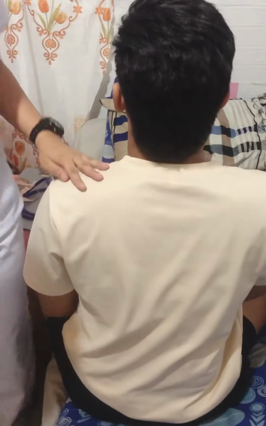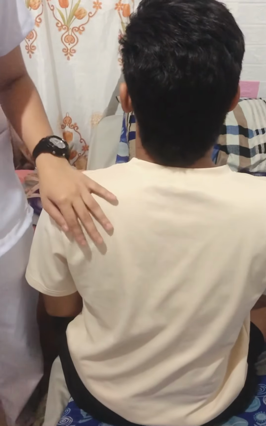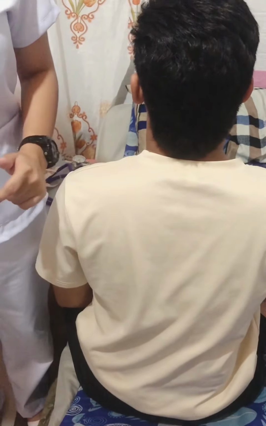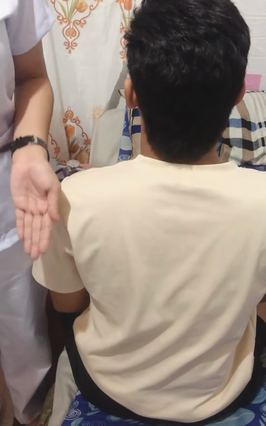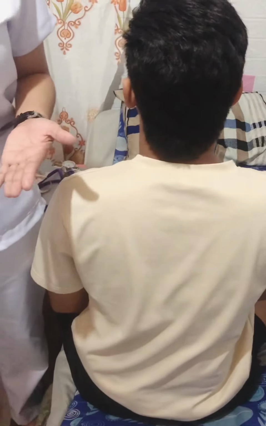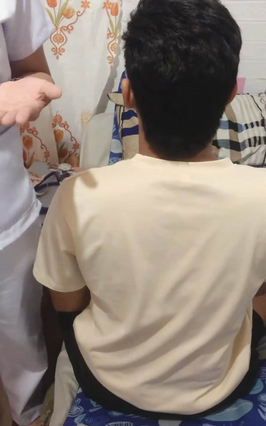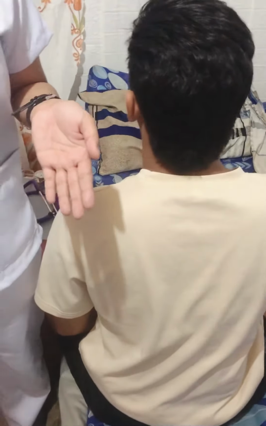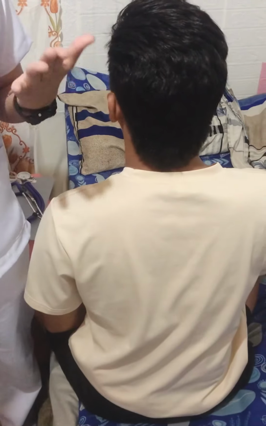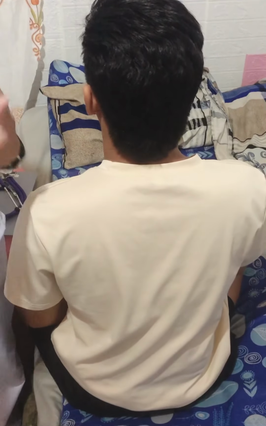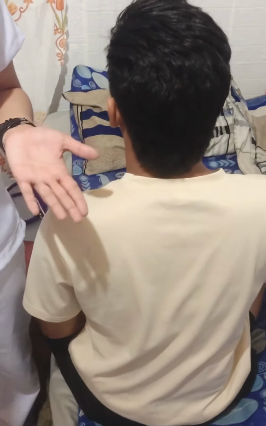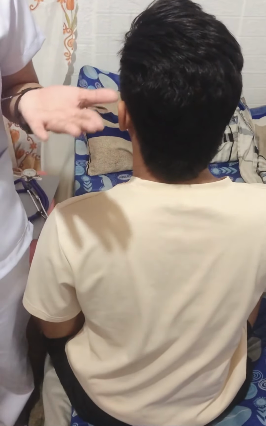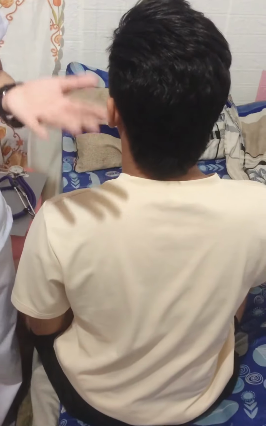Then next, I will percuss the kidney using the kidney punch. I will place the flat part of my left palm in the area of 12 rib, and I will punch the back of patient with my left hand with my right. Then I will repeat on the left side, placing a palm slightly higher. There should be no tenderness for normal finding.